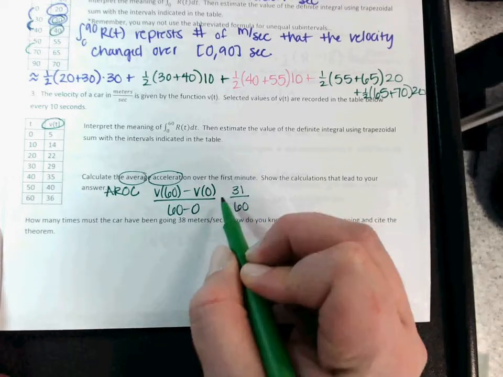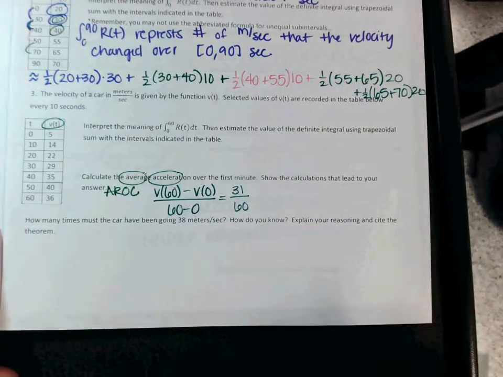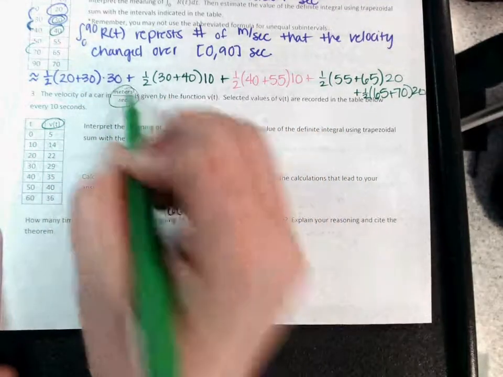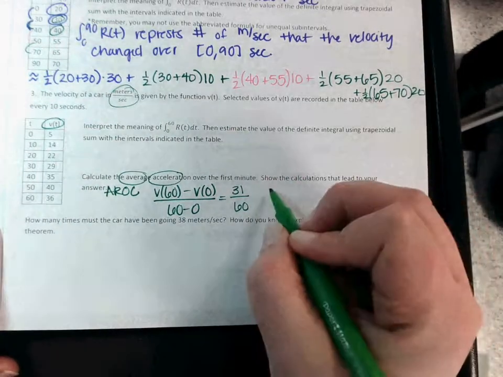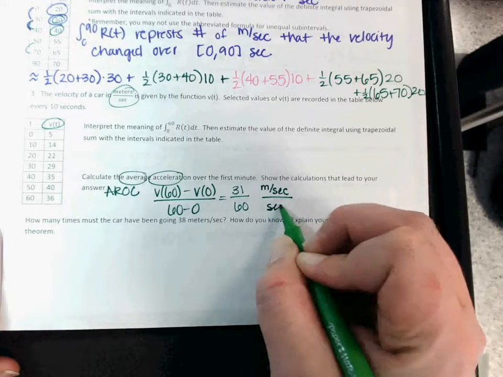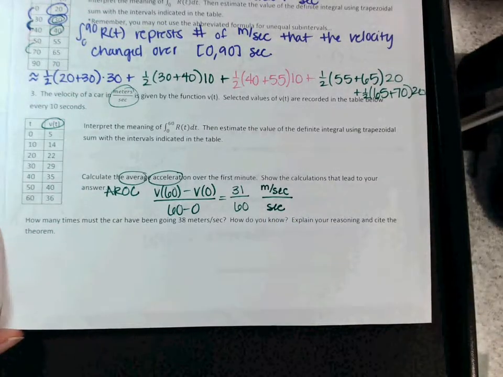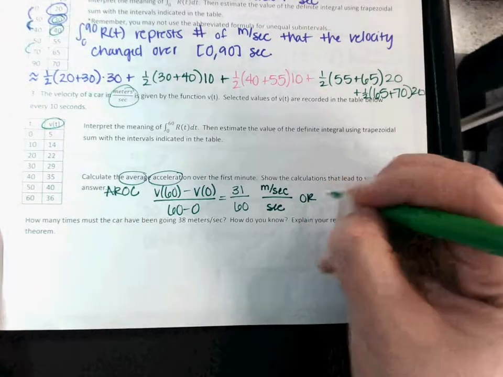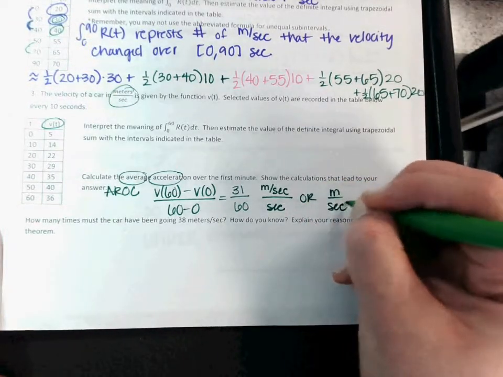And then what would your units be? This is meters per second. It'd be meters per second squared. Now let me show you why. It's meters per second over seconds. Those don't cancel out when you're dividing. So it'd be meters per second squared, like we did all last semester.